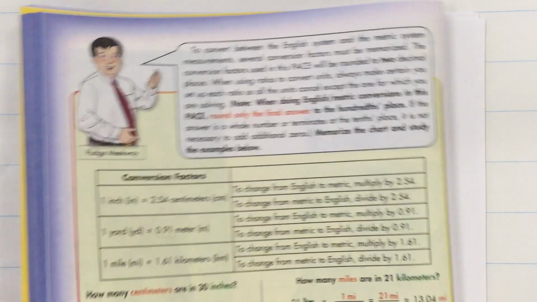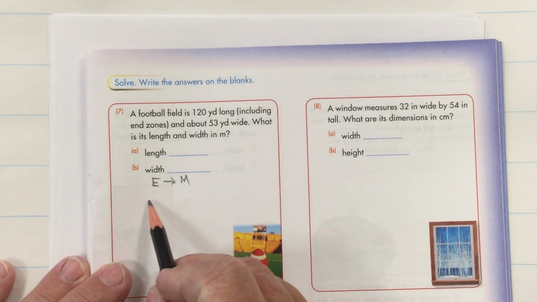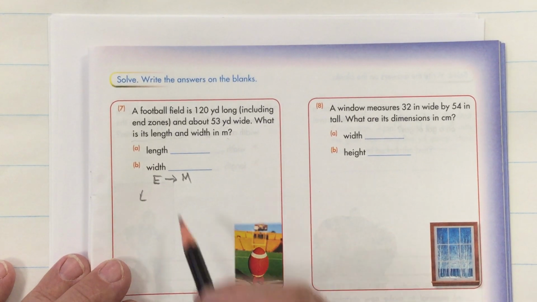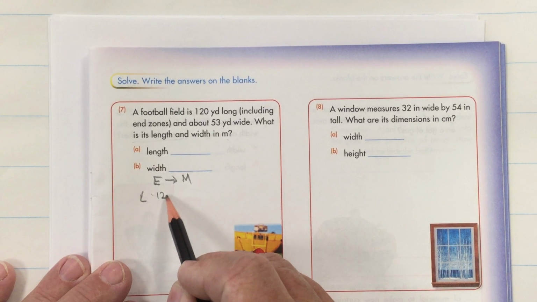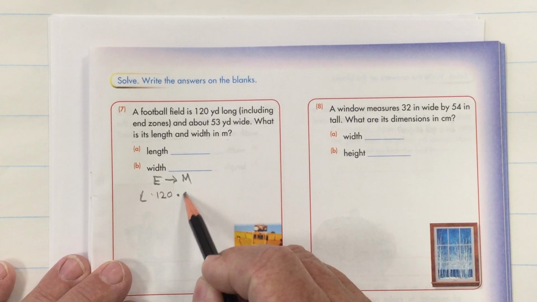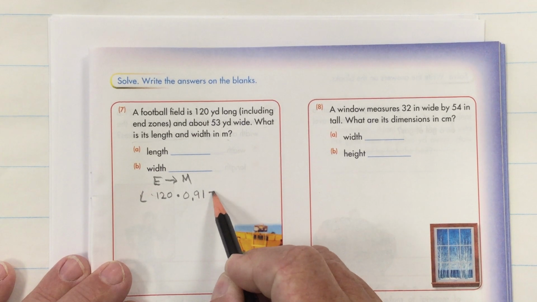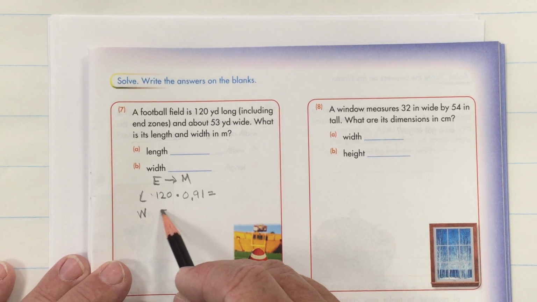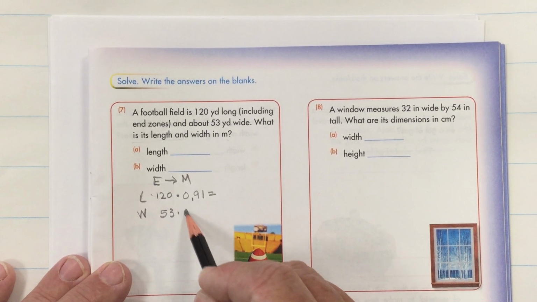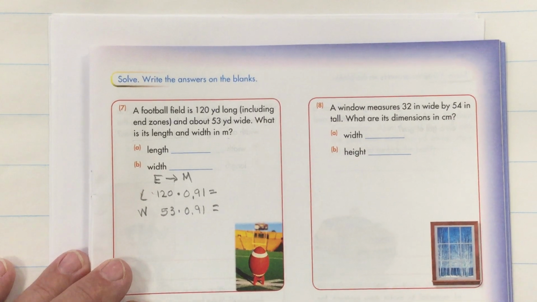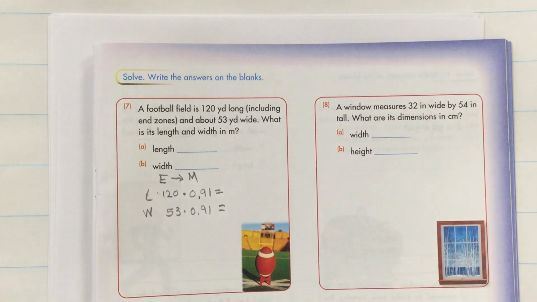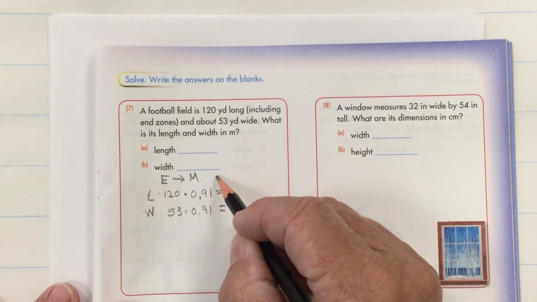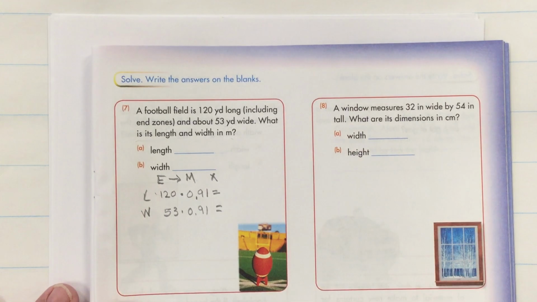By 0.91. So we're going to say the length is 120, and we're going to multiply that by 0.91, which is going to give us our answer, and our width is 53 times 0.91, and that's going to give us our answer. So that's your answer for those two. Remember, we're going from English to metric. We're going to multiply. All right?